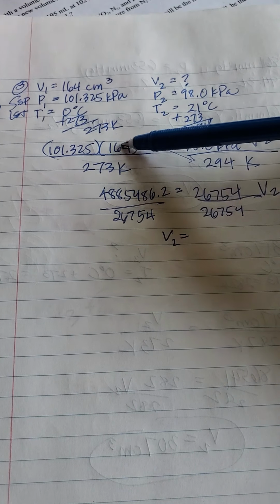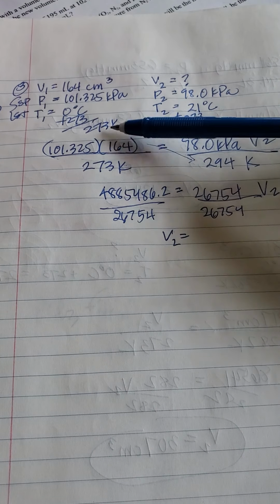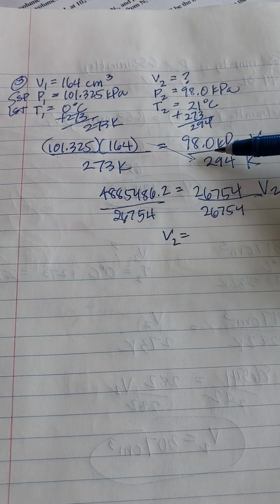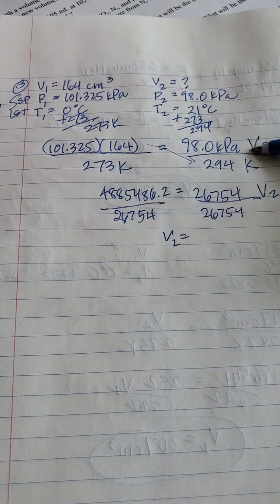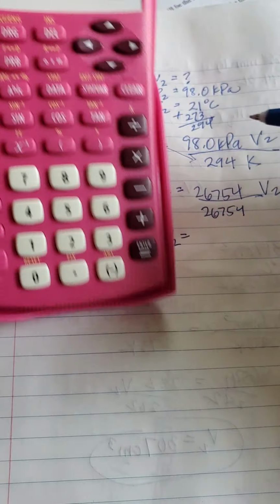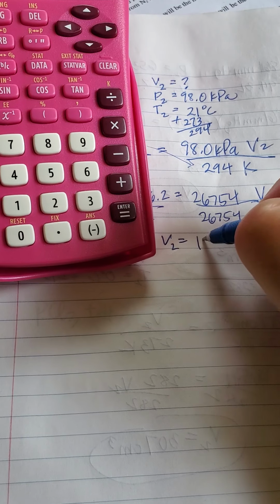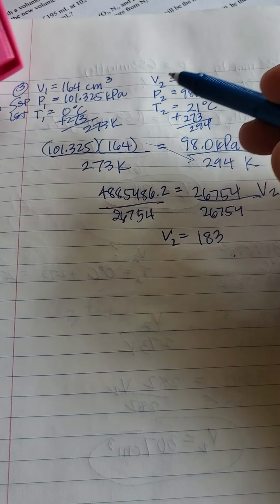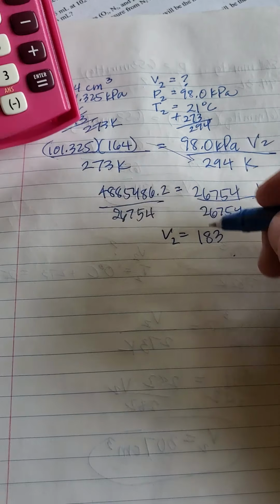Again, I'm going to look at my original setup. I got 6 sig figs there, 3 here, 3 here, 3 here, 3 here. So my answer is going to be in 3 sig figs. So I'm going to put it in 183. And to get the unit, I'm going to go back up here to the V1 and whatever that had. I'm going to use it for my V2 units.